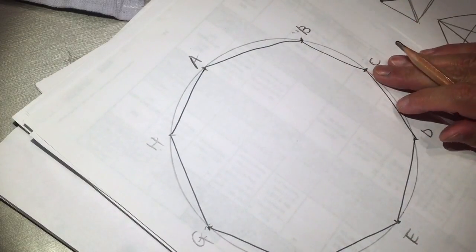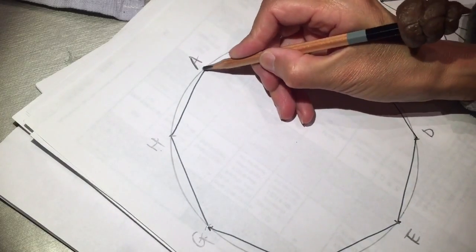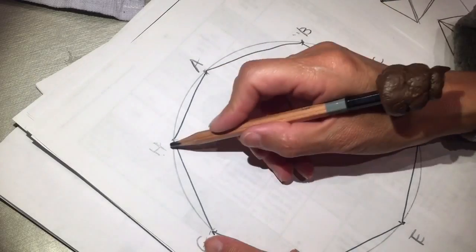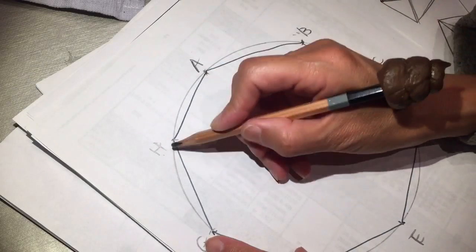So starting from A, we do diagonal line. So AH is not good because it's connected.